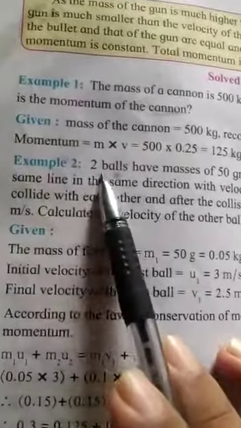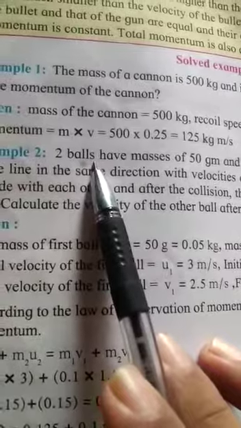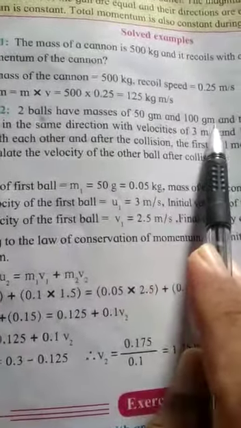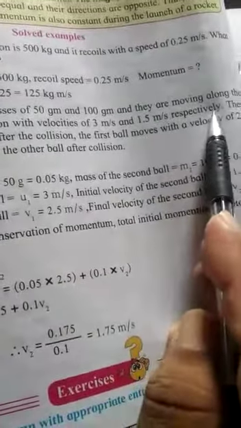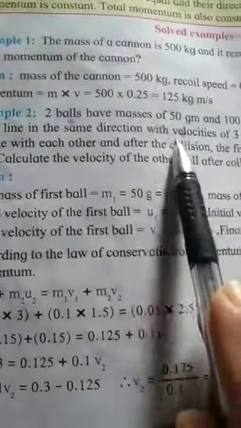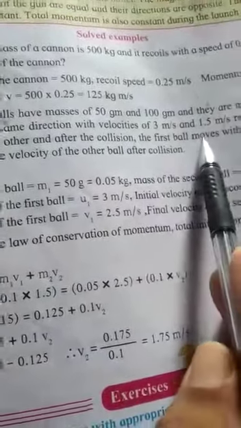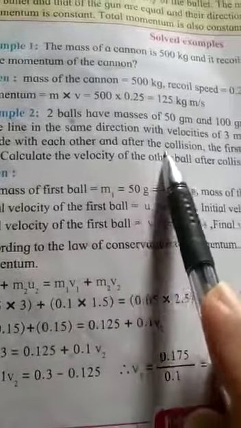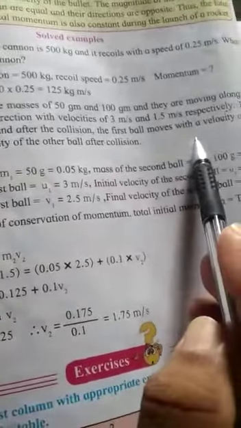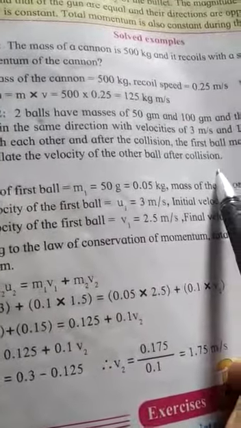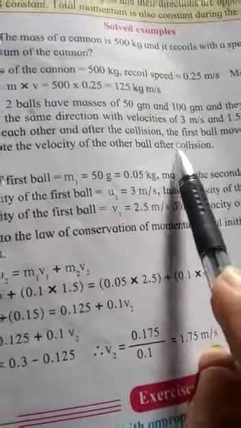Thereafter, the second example is given. Two balls have masses of 50 grams and 100 grams, and they are moving along the same line in the same direction with velocities of 3 meter per second and 1.5 meter per second respectively. They collide with each other, and after the collision, the first ball moves with a velocity of 2.5 meter per second. Calculate the velocity of the other ball after collision. Student, we are using here the law of conservation of momentum.